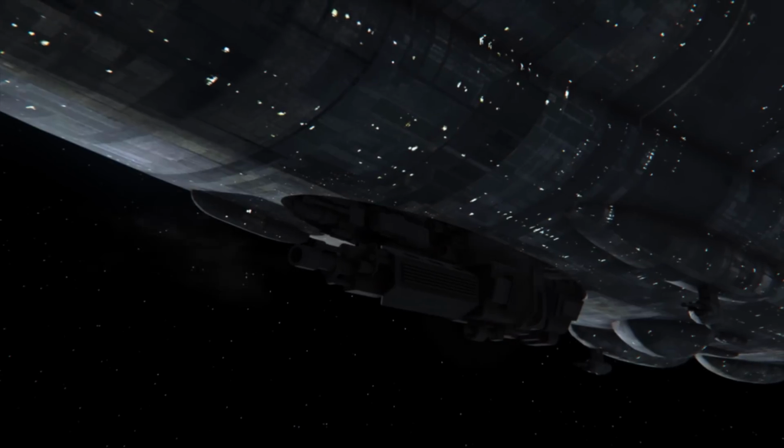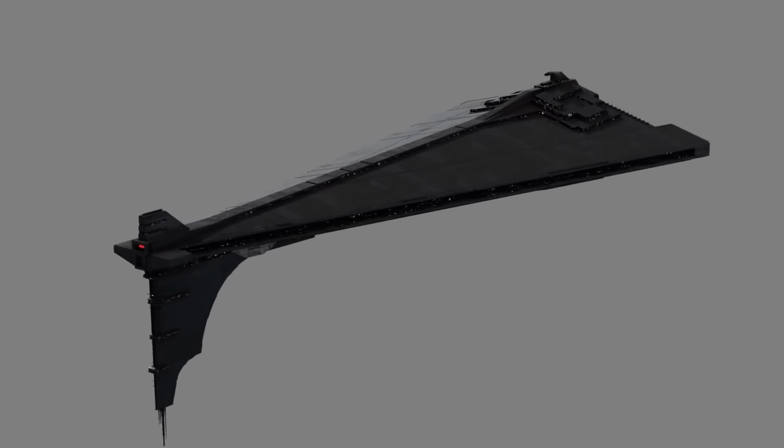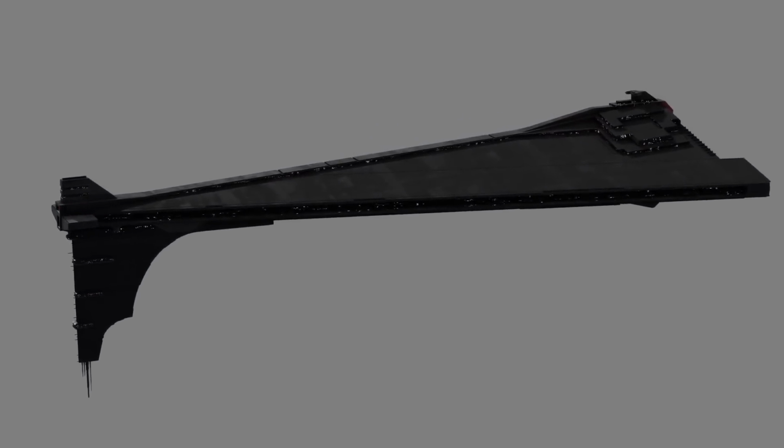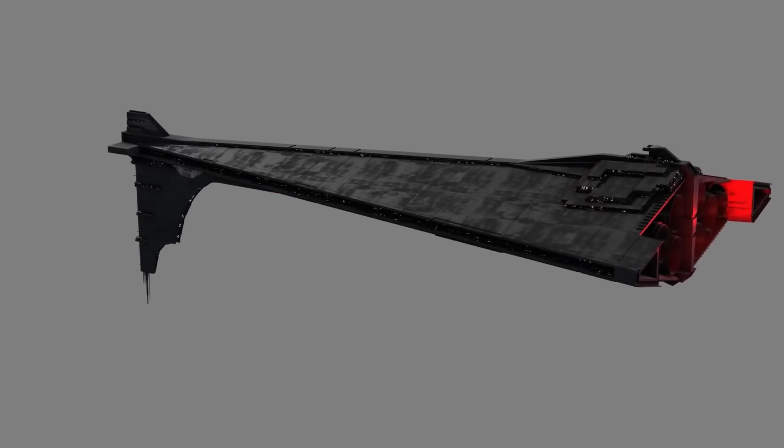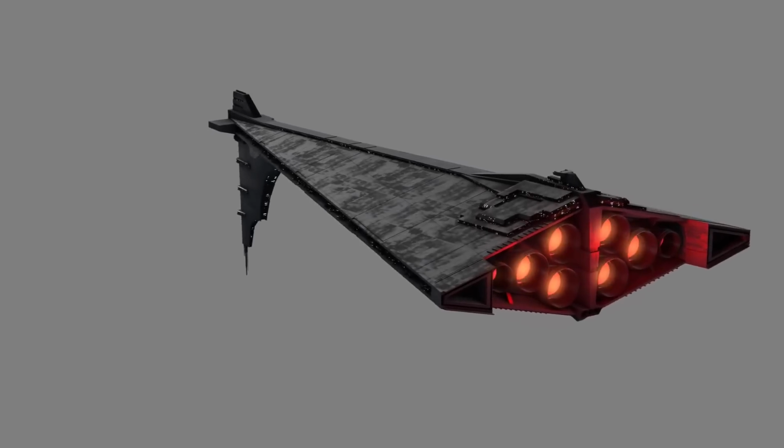What's more, the Eclipse was envisioned as not only a dreadnought to rule the galaxy, but one to conquer others. Palpatine's ultimate goal was control of the entire universe, and he hand-designed the Eclipse to accomplish that goal, which I think is fairly telling.